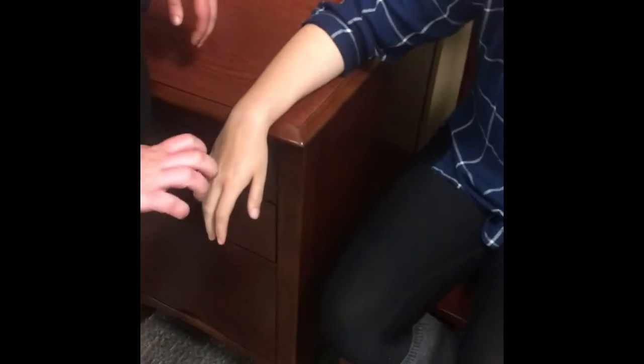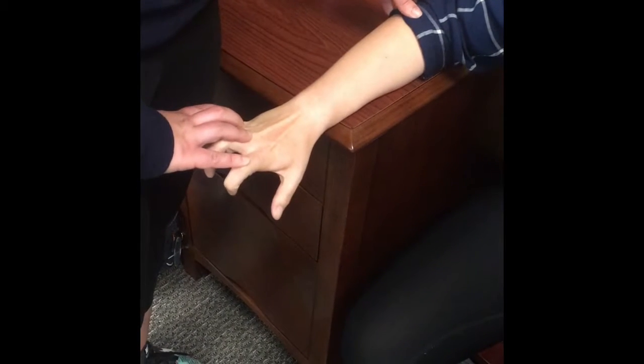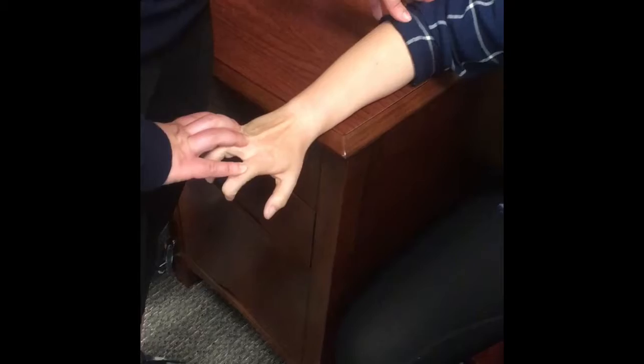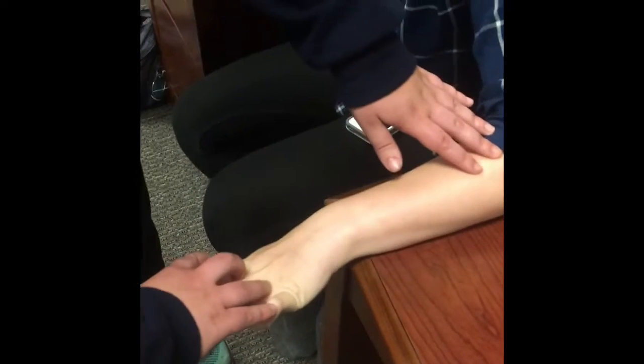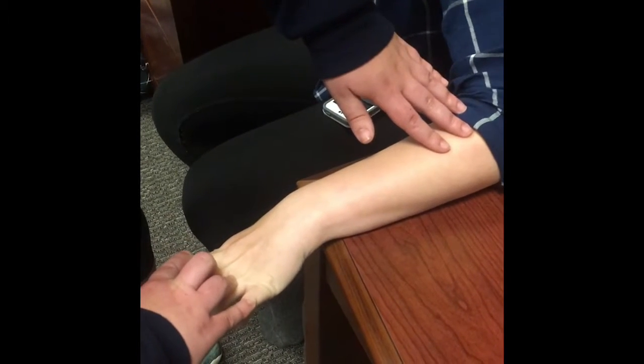Relax. For extensor digitorum, you're going to have them curl their fingers up like this, and you're going to push down. Hold for 5, don't break. Ready? 1, 2, 3, 4, 5. Relax. Compare that bilaterally. Hold for 5, don't break. Ready? 1, 2, 3, 4, 5.